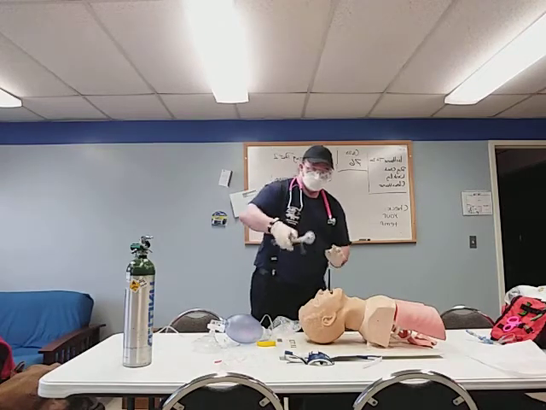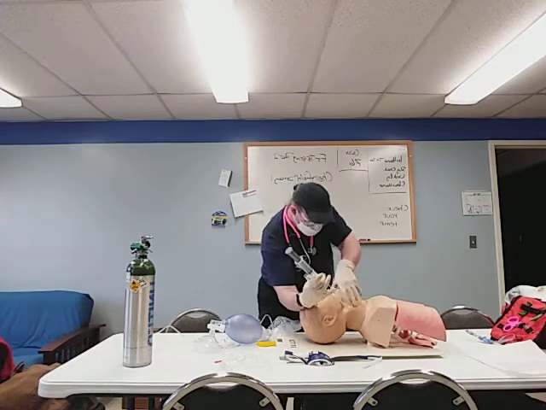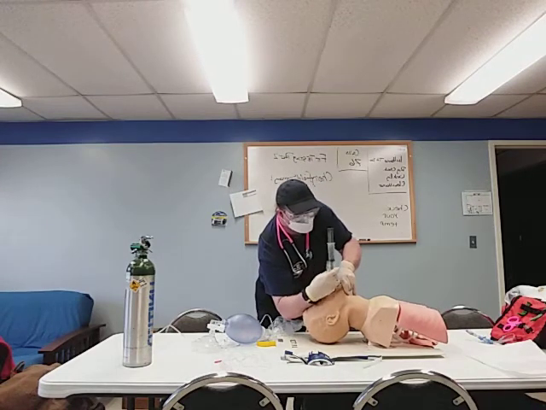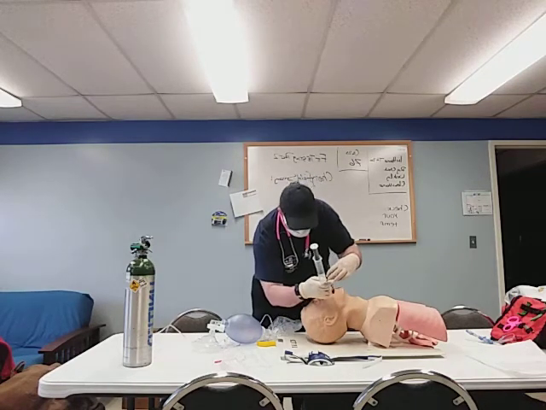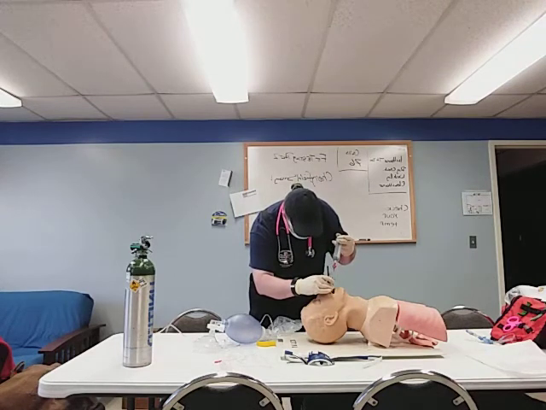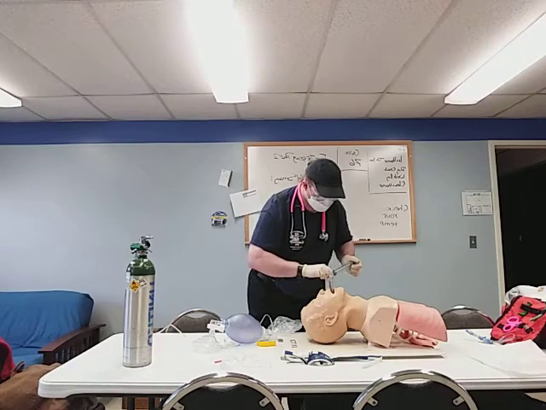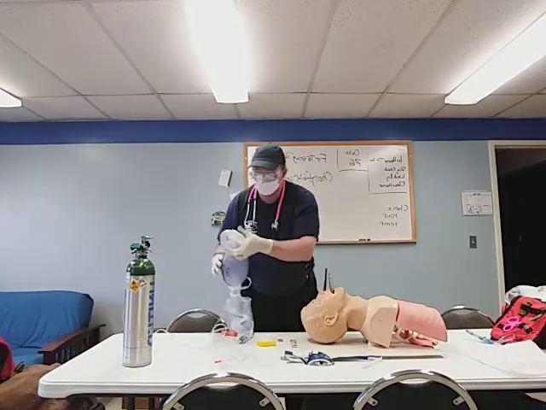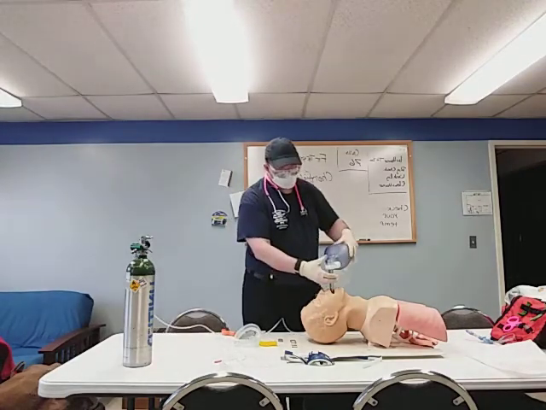So here I am. I'm going to do a chin lift, tongue lift, and jaw lift maneuver to place that, and it just went in pretty easily. I believe I have proper depth. I'm going to inflate the balloons and immediately remove the syringe and remove the mask from the bag valve.